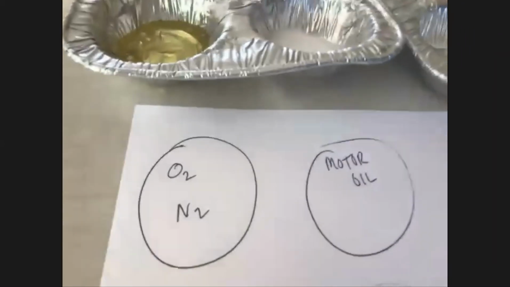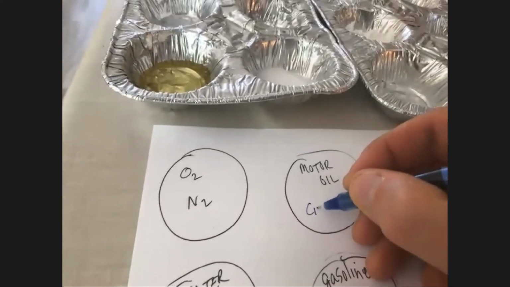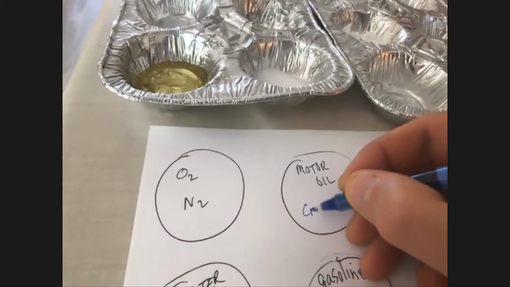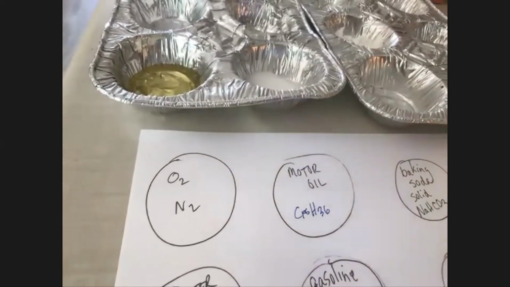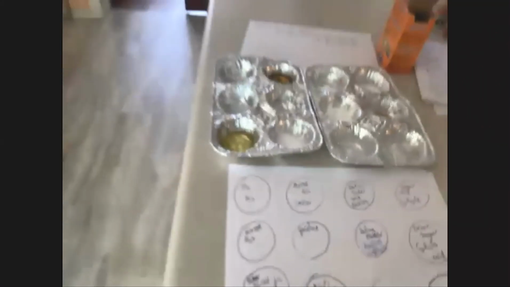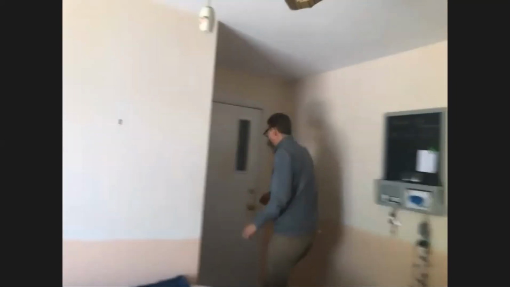Okay. And the motor oil is probably also around C14, 15, C18 maybe, H36 or so, something like that. Yeah. Oh, gasoline. Hold on a second. I left that out in the garage because I didn't want that to fume up the house.